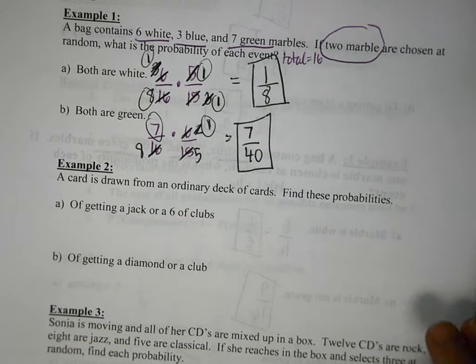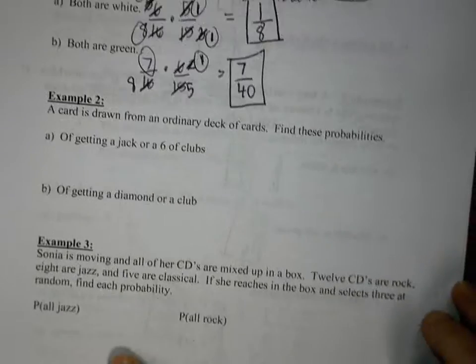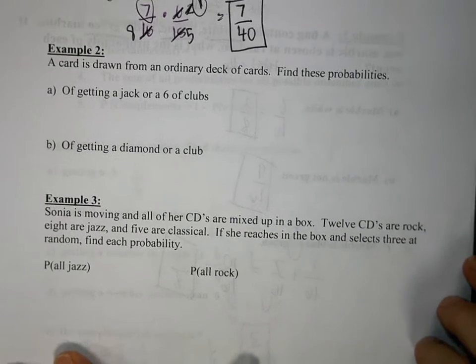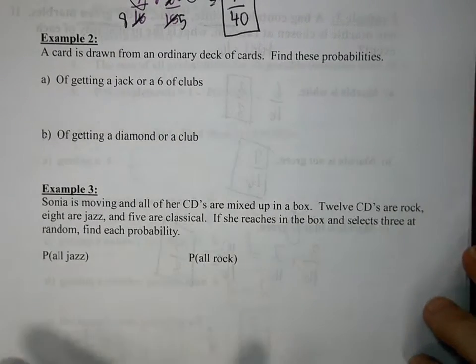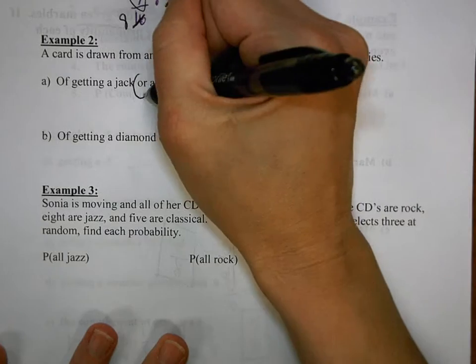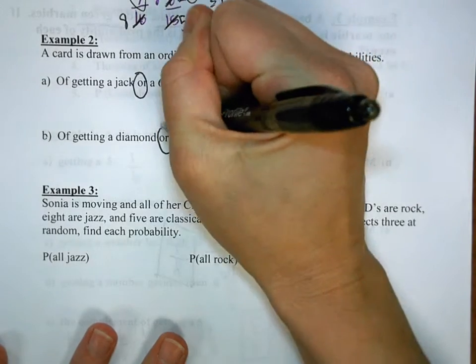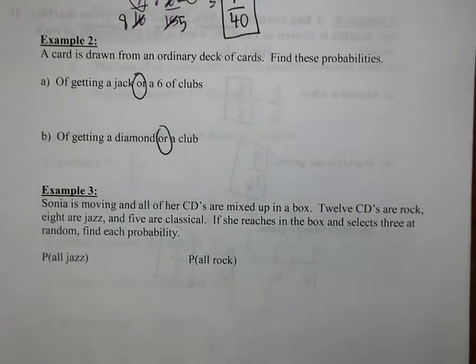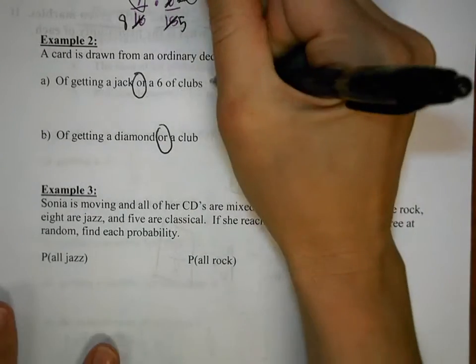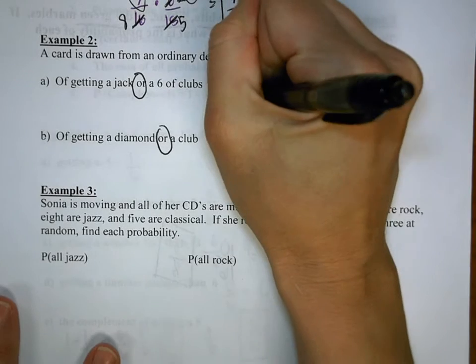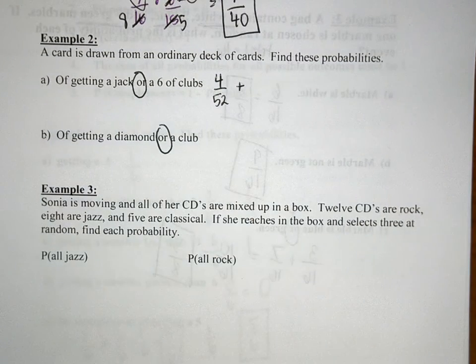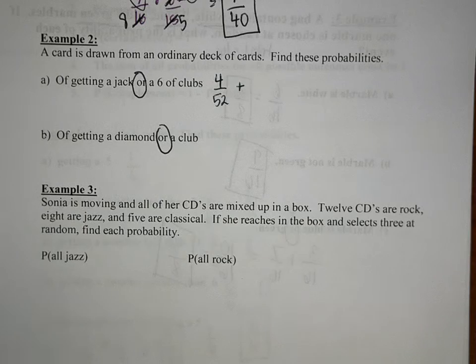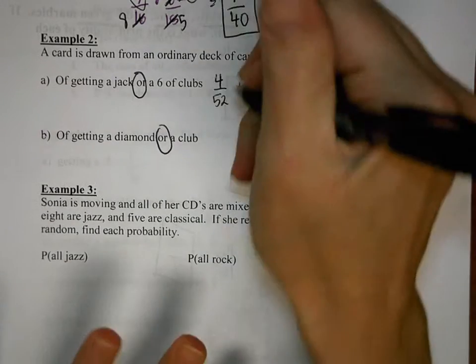Okay, example 2. Now notice on this one, do you see that word or? Okay, so pay attention when you see or, it's pretty specific. So probability of getting a jack. What's the probability of getting a jack? 4 out of 52 plus, or, because with or we're adding, a 6 of clubs. How many 6 of clubs are there? 1 out of 52.